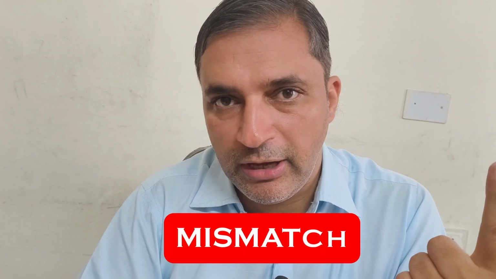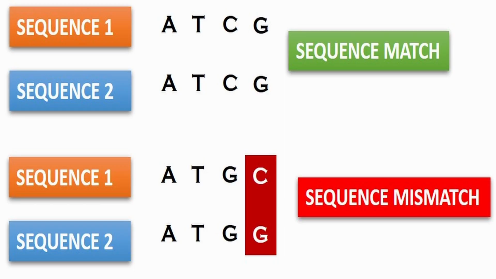The first one is a match, the second one is a mismatch, and the third one is a gap at a certain position across a string of letters when we compare DNA sequences. As you can see here on your screen, there are two DNA sequences.